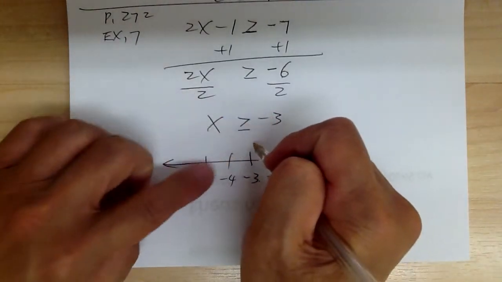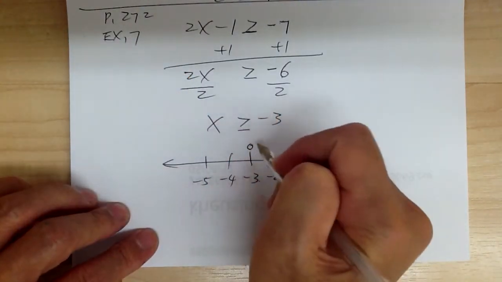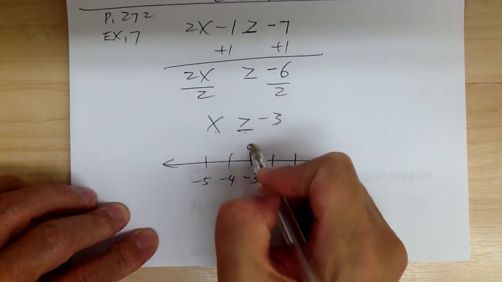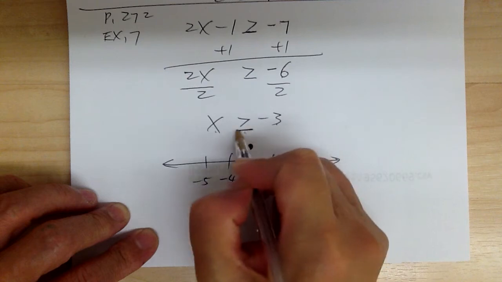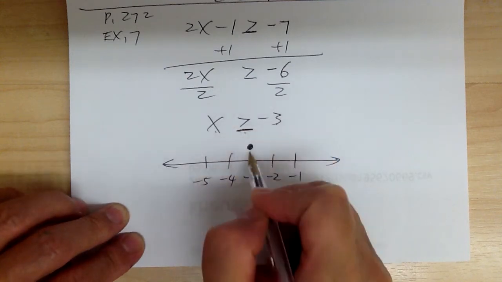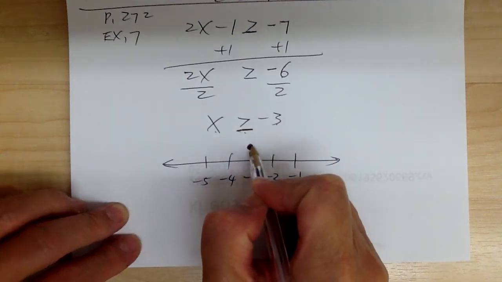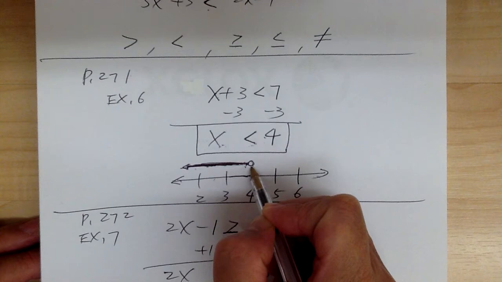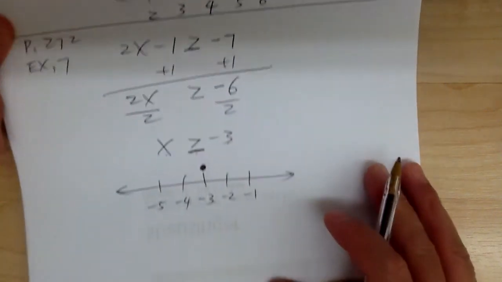Now again, I'm going to do it right above here. So -3, you're going to get a circle. Now this tells you that this is equal, so x equal to -3. That means you fill in the dot. When you have equal, that means this dot is part of the answer. Whereas when you don't have the little equal line, see it's an open circle, that means the 4 is not part of your answer.